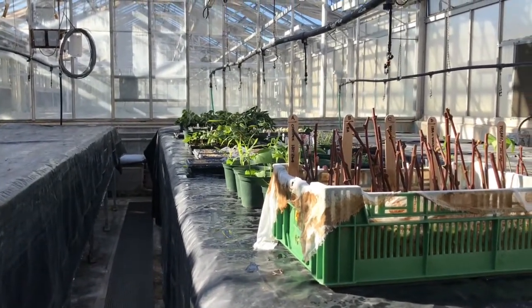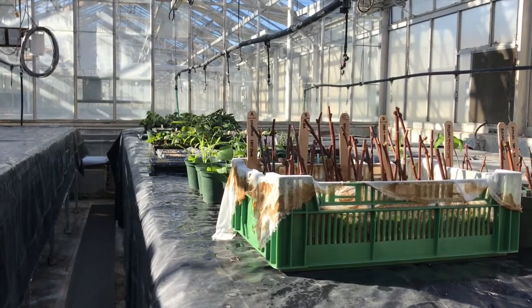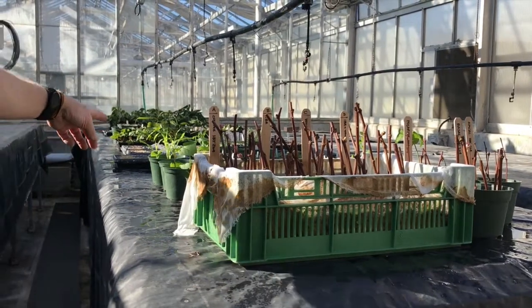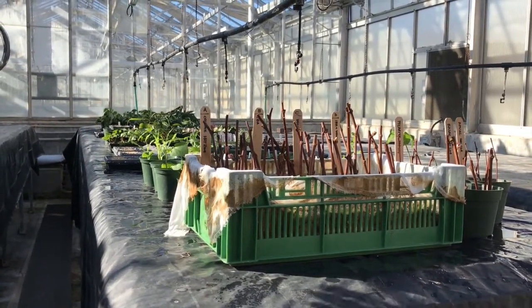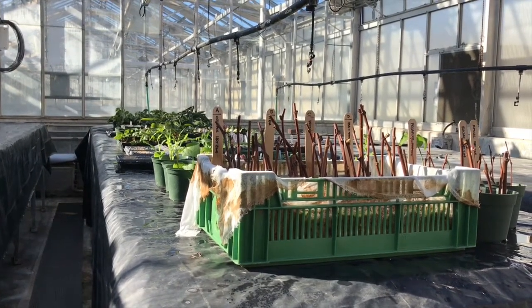So you can see on this bench all of the current things that we're trying to propagate. One of the classes is propagating some grapes. They're growing some beans and corn plants. I see some rosemary there. Some different house plants are started, and then several trays of seeds have begun in here as well.